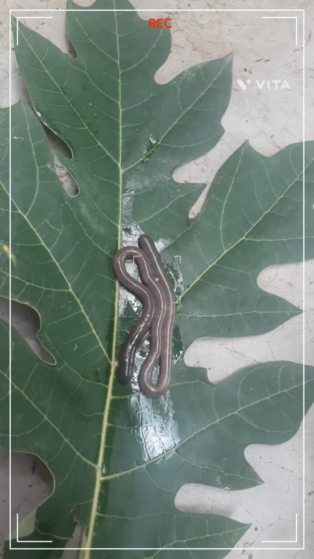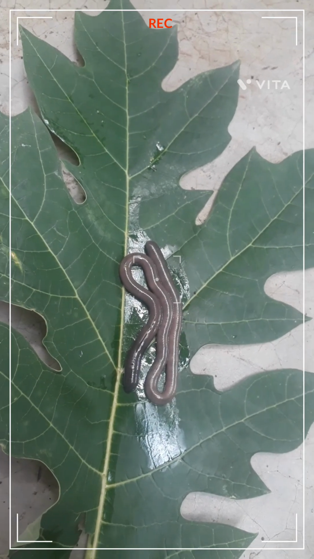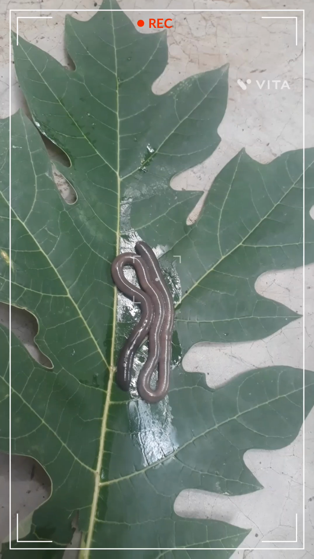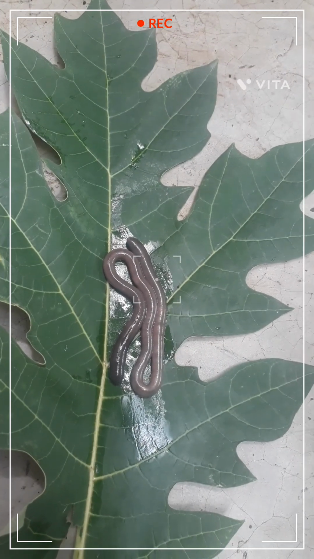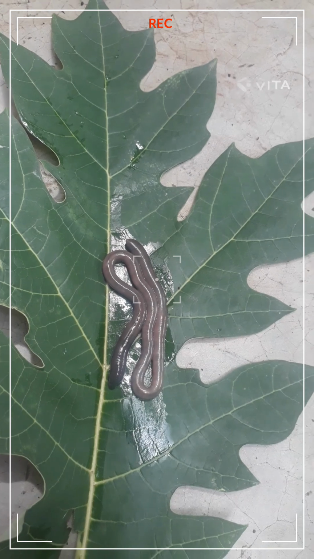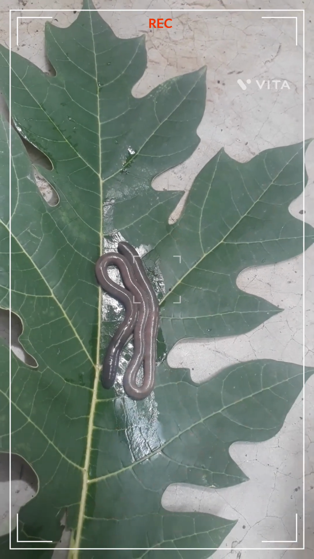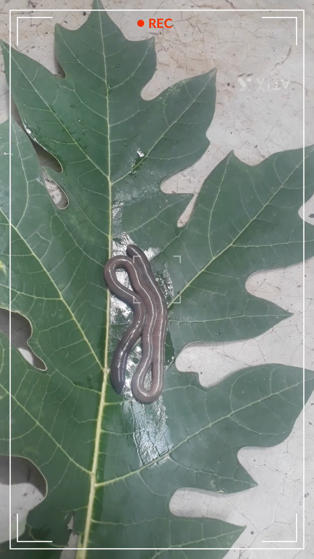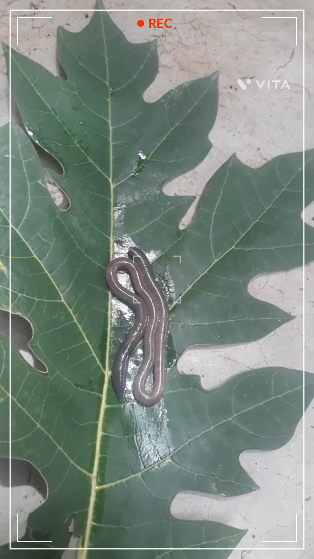The earthworm is a triploblastic animal with an organ system level of organization. Triploblastic means three germinal layers: ectoderm, endoderm and mesoderm. The major organ systems are the digestive system, blood vascular system, respiratory system, excretory system, nervous system and reproductive system.